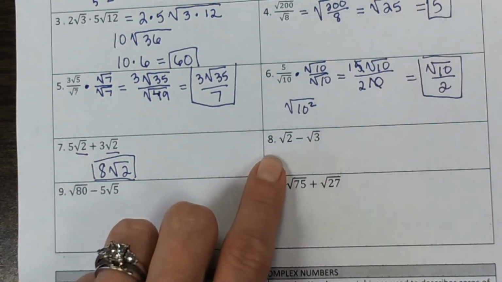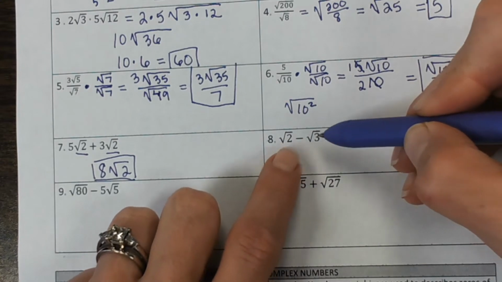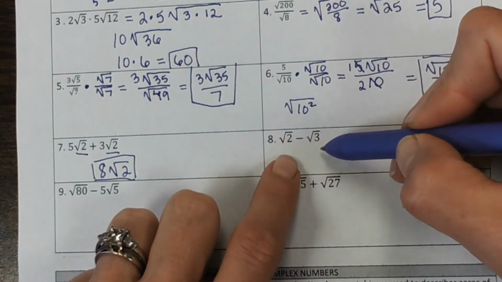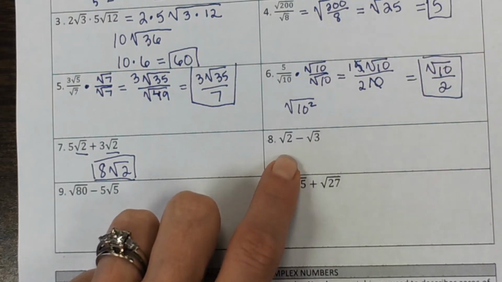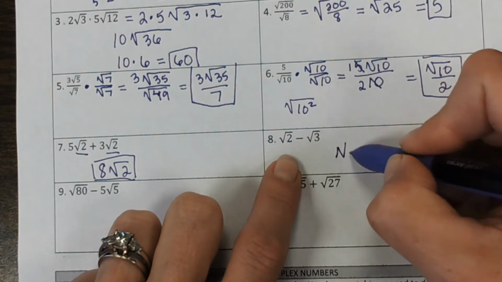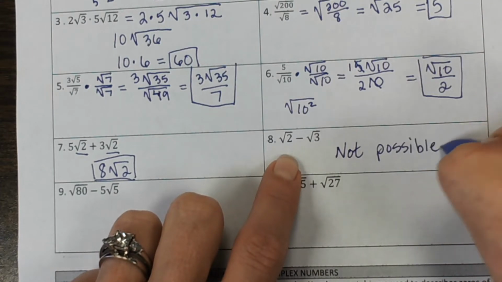All right, and now we have root 2 minus root 3. Now, my radicands are not the same, so we can't go any further. This is as simplified as it gets, so we could just say not possible to simplify anymore.